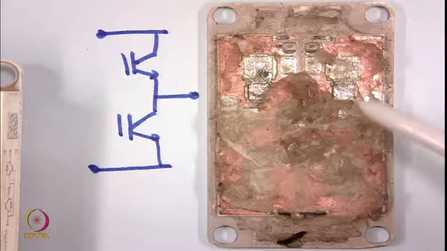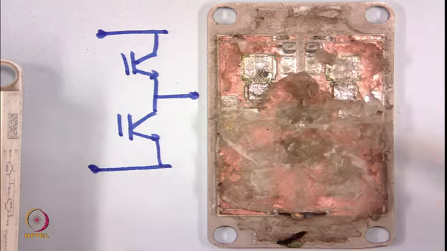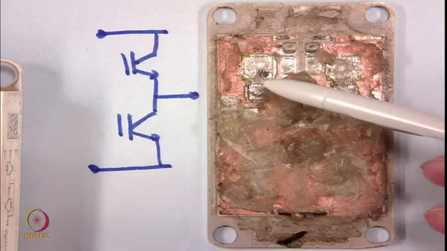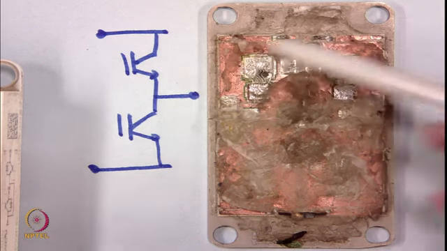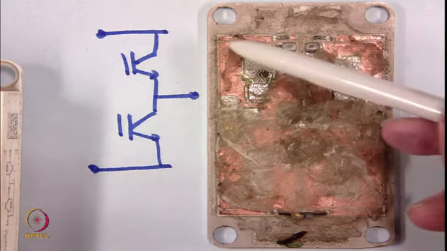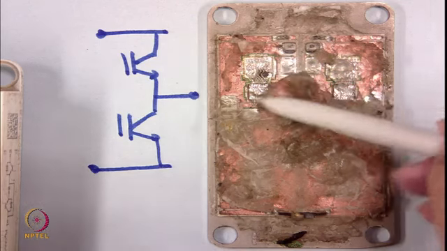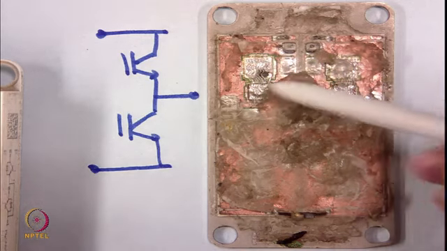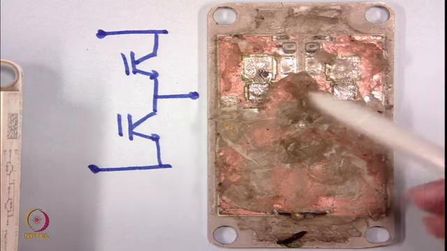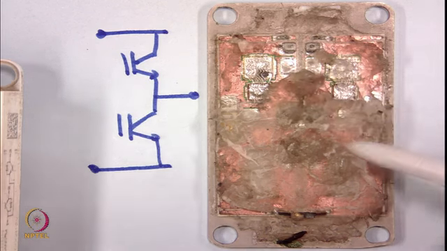If you look here, you see that the whole of the semiconductor, the IGBT and diode, is sitting on a substrate. The substrate is the copper colored layer which you can see here. The semiconductors are sitting here and here, over which there is a sticky substance.